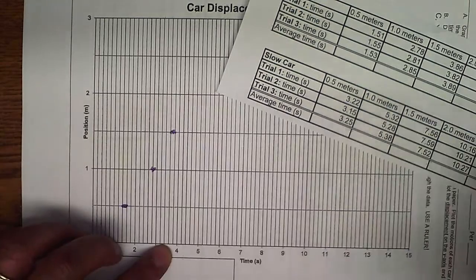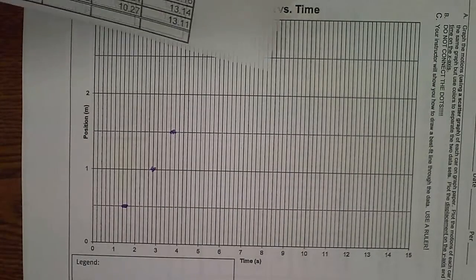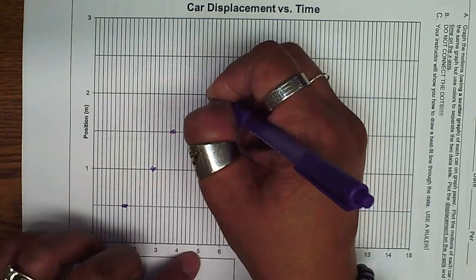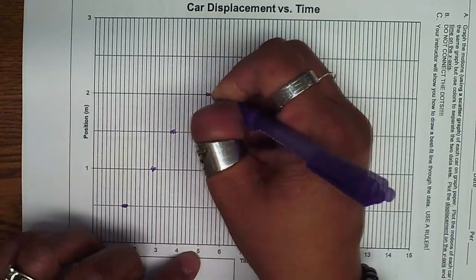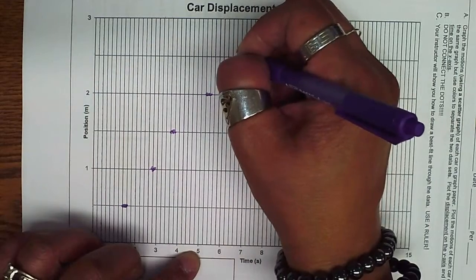Again, cluster the best you can. Then the next points, looking here, the 2 would be around 5.2, which is around here. And then the last one is around 6 something, so we'll just say it's around here.